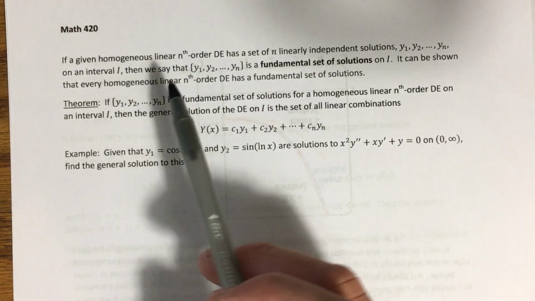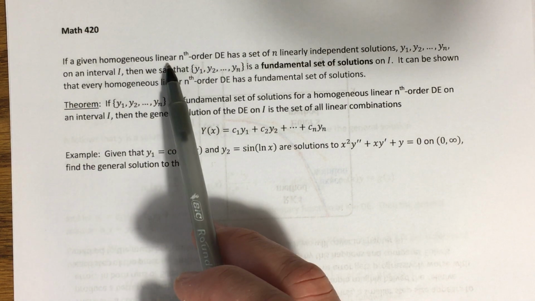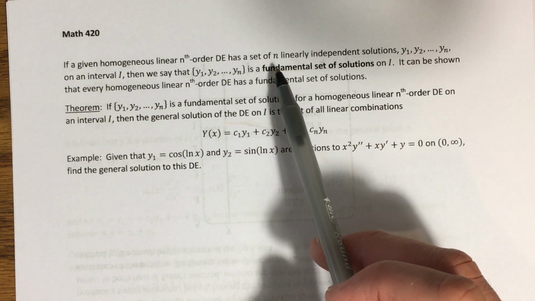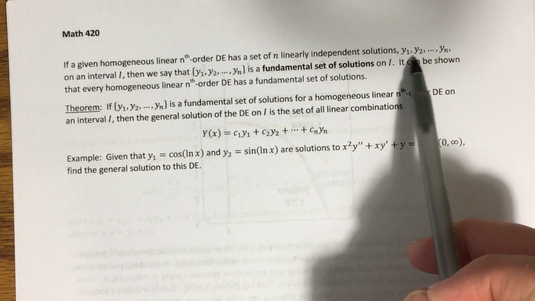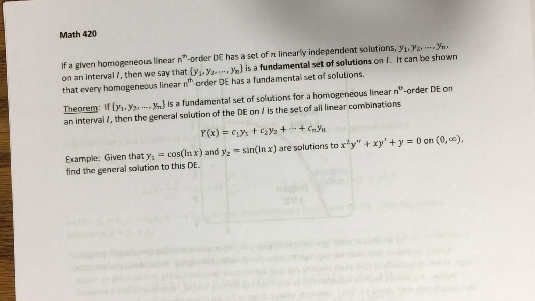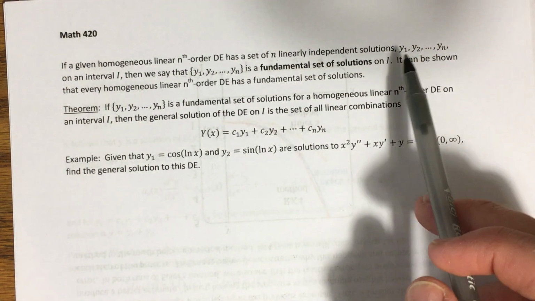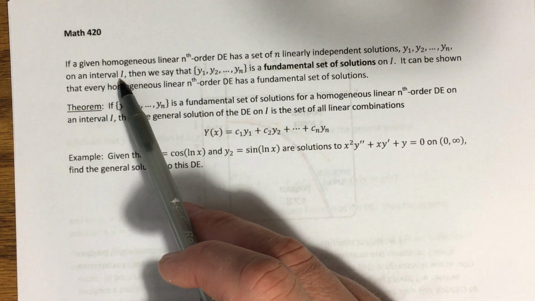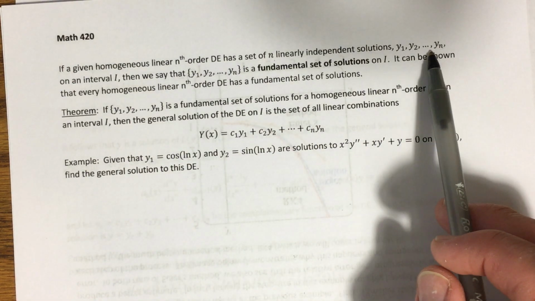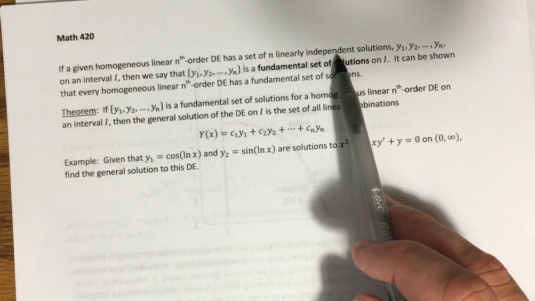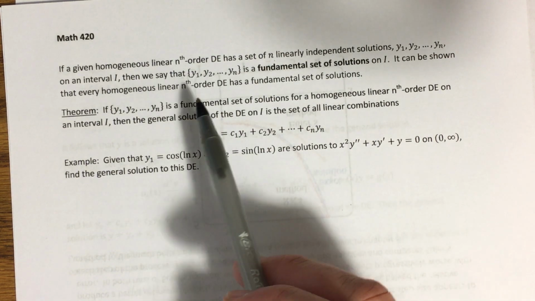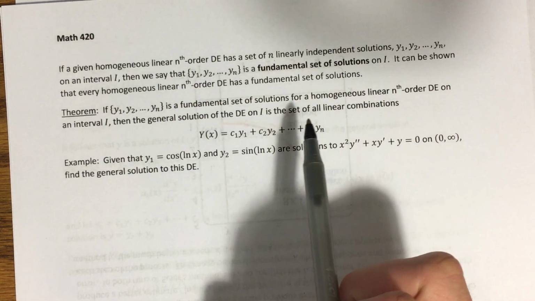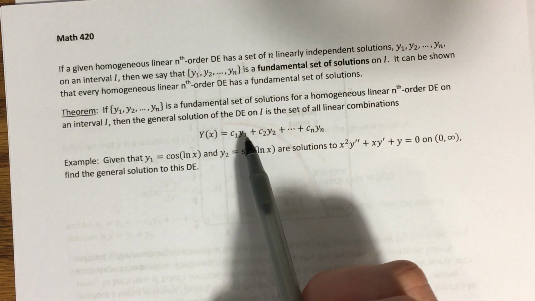Now, continuing on with this. If we have a homogeneous linear nth order differential equation, and if we've managed to identify n linearly independent solutions to that DE. Remember that a DE will generally have infinitely many solutions. But if I've managed to find n of them, n being the same as the order of the DE, all on some interval I, and if all n of those form a linearly independent set, which we can check with the Wronskian, then we would call that set a fundamental set of solutions to our DE on the interval I. Okay? And this theorem here is going to show the relevance of that.